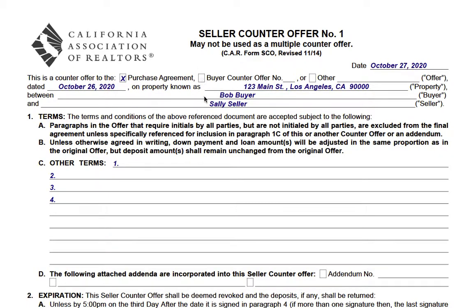In that case, you'd check the box here that this is a seller counteroffer number 2, countering the buyer's counteroffer number 1. But in this scenario, this is simply assuming the seller has received an offer and is countering it for the first time. Then you'll put the date of the form that you're countering. So that's the date of the purchase agreement, and that date can be found in the top left corner of page 1 of the purchase agreement.